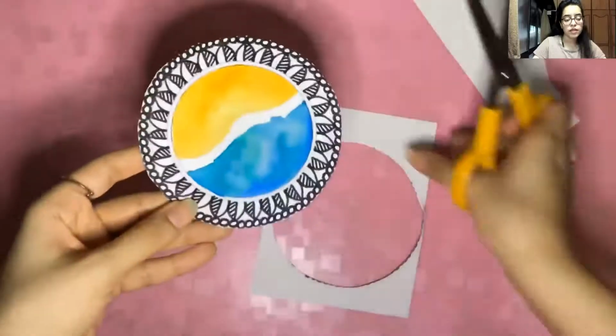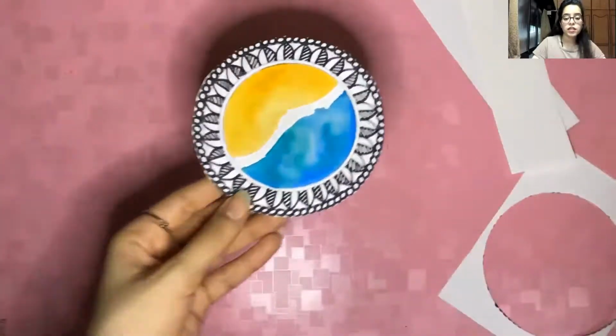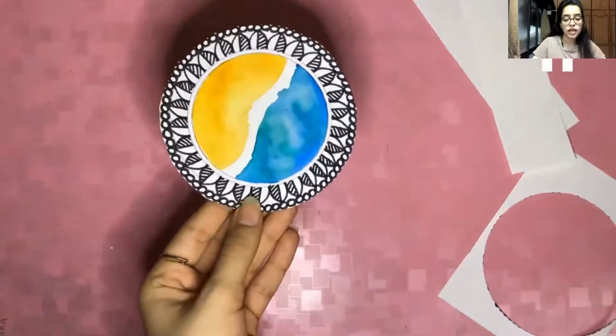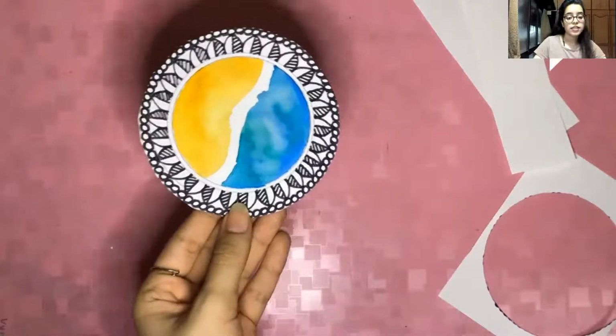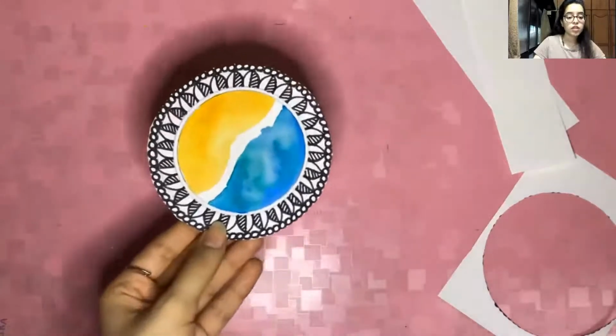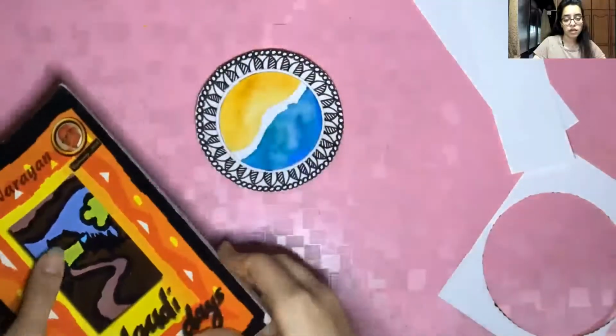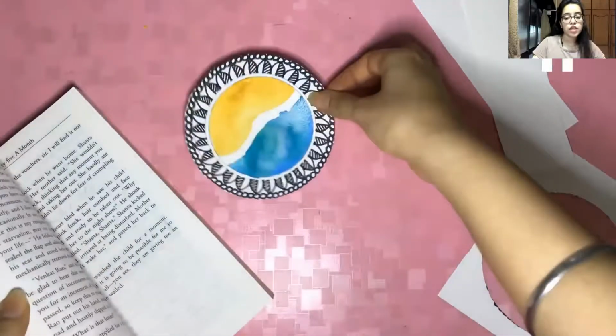Okay, I'm almost there. I've just cut it out in a way like this now. And this is nothing but a circular bookmark that I've created. So bookmark is something that we use while reading. So in case you just end up completing something or you just want to remember the page where you stopped reading, we place something in middle just to remember where we stopped.